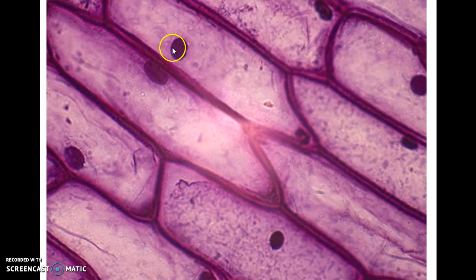Here we have an animal cell. We can see nuclei in each cell. They're a little box shaped on this one, but usually animal cells are a little more rounded than this, but these are actually animal cells.